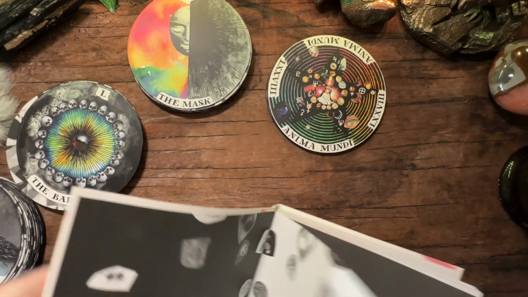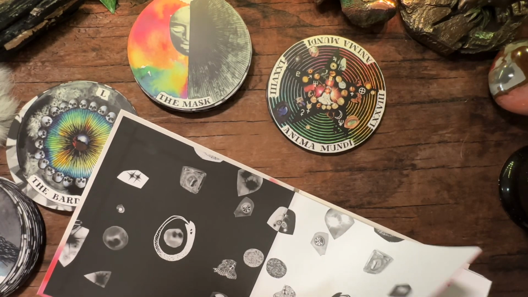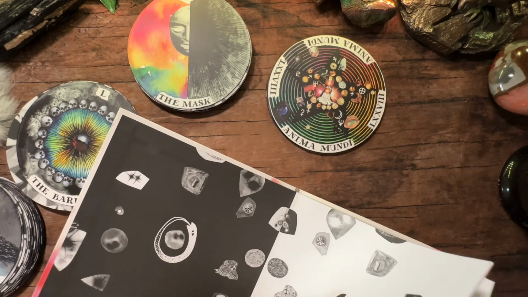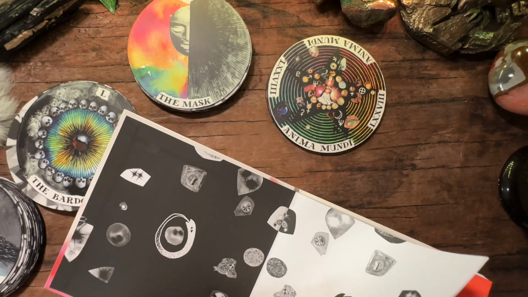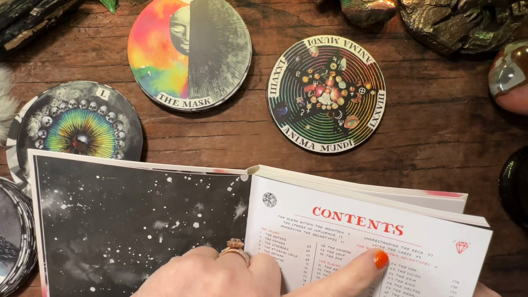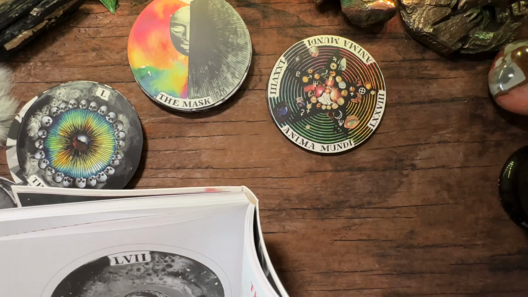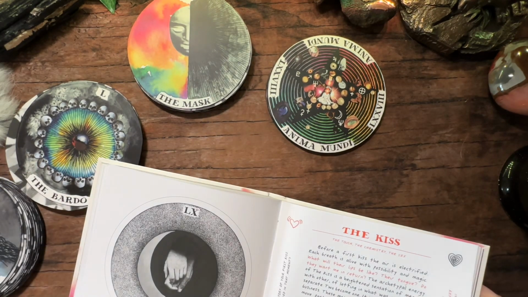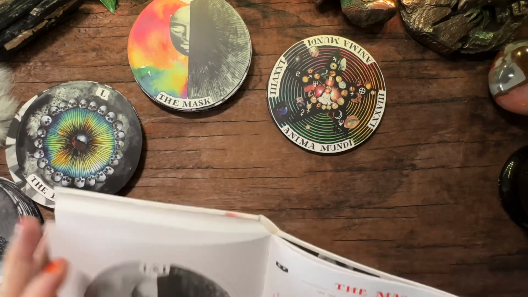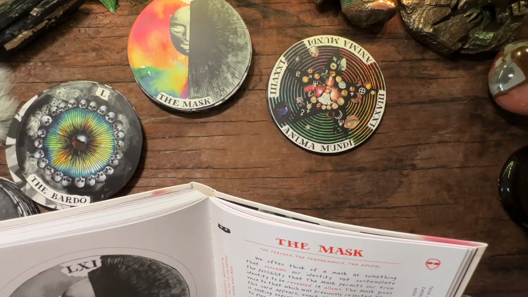All right, the mask. I wonder what that tool is all about. Come on, where is it? Okay, the mask is 187. The mask, the persona, the performance, the reveal.